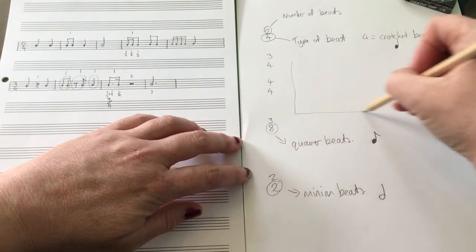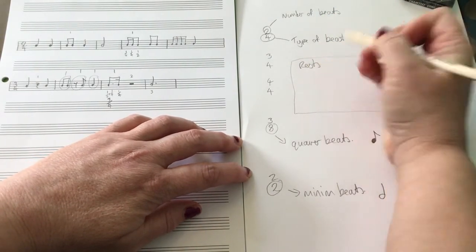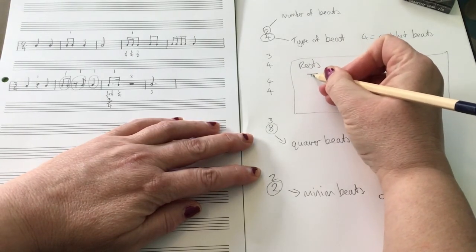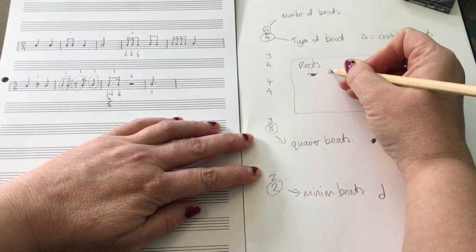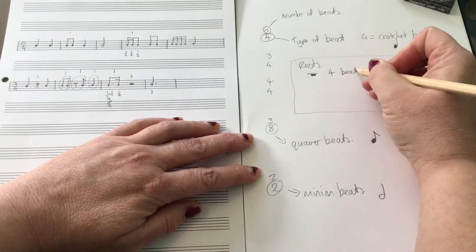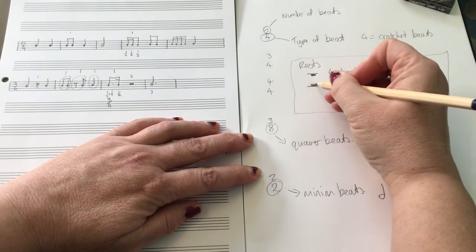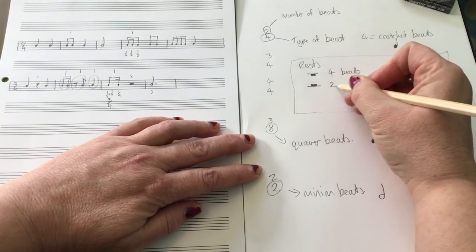So rests count just the same as notes, and what I'm going to do is put a box here and we're going to call that rests. We'll start with our semibreve rest, which hangs from the line. So that's 4 beats. Then a minim rest. I call it top hat 2 because it looks like a little top hat sitting on the line, and it's a nice way of remembering it.